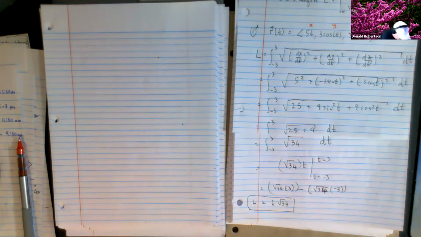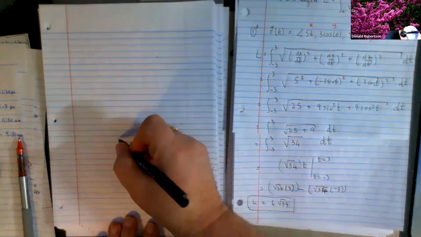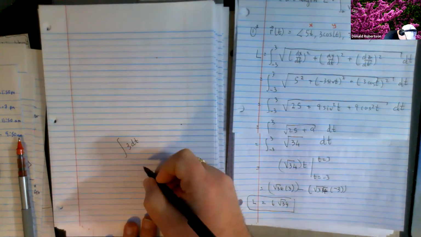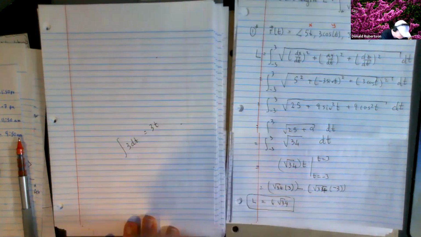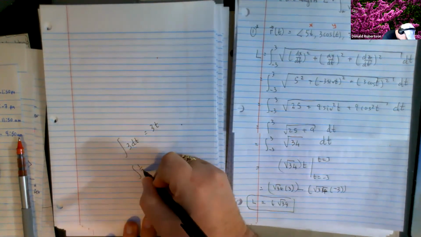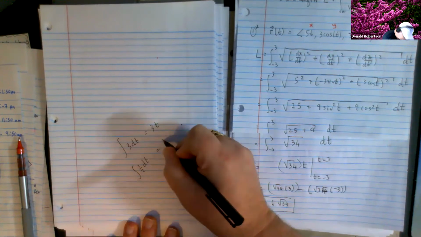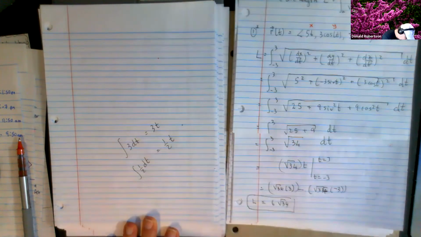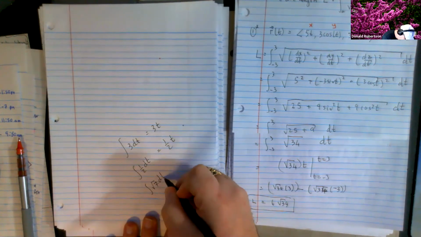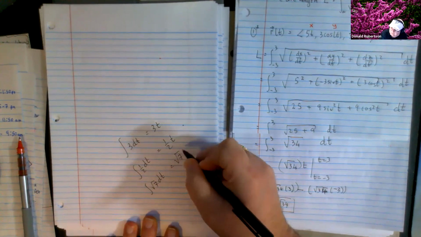If I wanted to integrate that one, wouldn't the answer be 3t? If I wanted to integrate that one, wouldn't the answer be a half t? If I want to integrate that one, won't the answer be that?